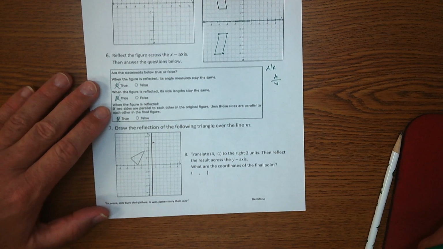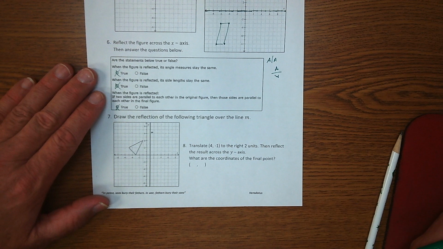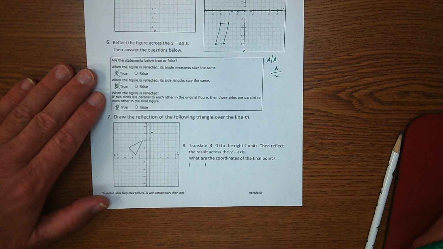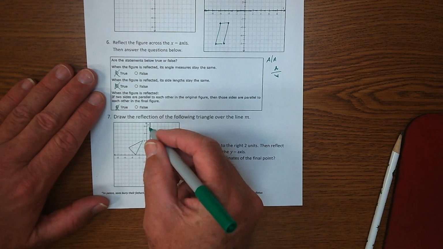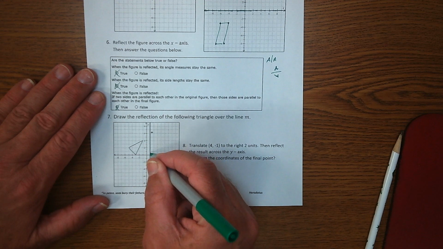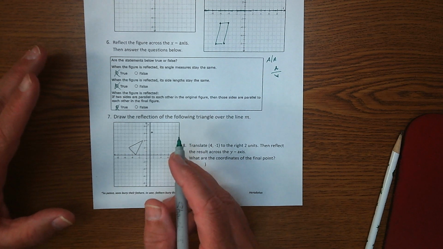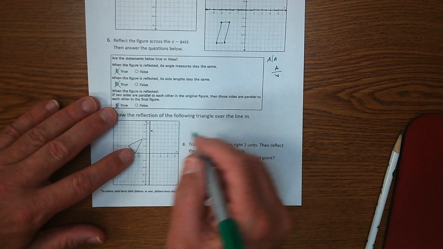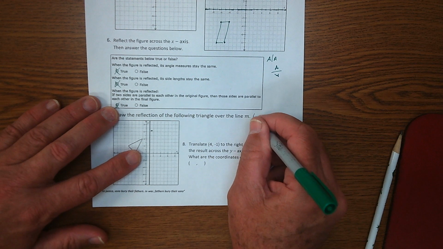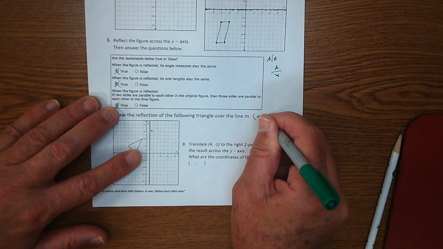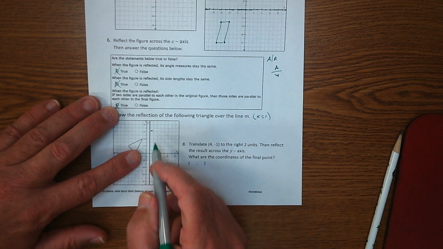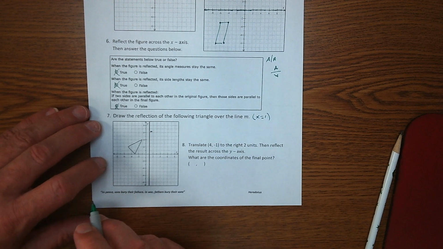Okay, last thing on the list here is they're going to have us use a different line of reflection instead of an axis. So they have the line of reflection over the line M. So this is line M right here. This is my line of reflection, and that means I don't use any other lines. I don't worry about anything else. Okay? And by the way, this equation right here is the equation x equals 1. That's the equation for that line right there. Okay? Just so you know.